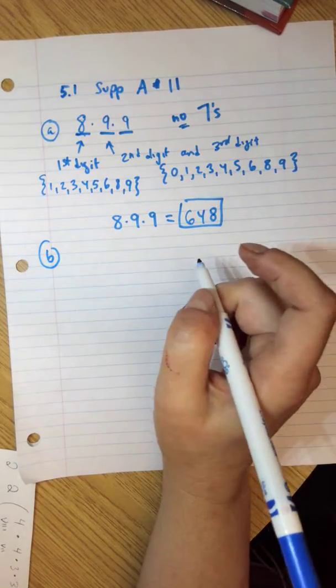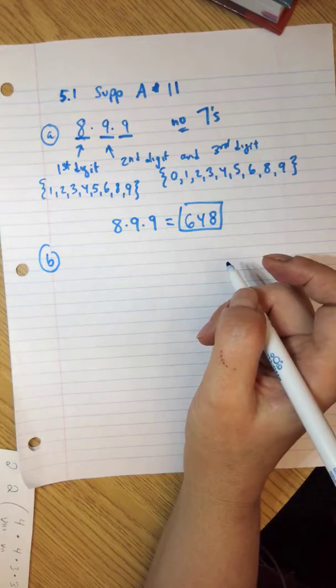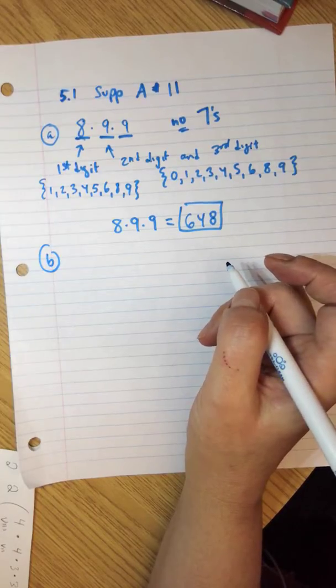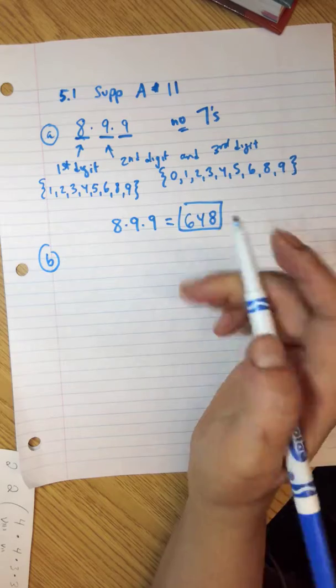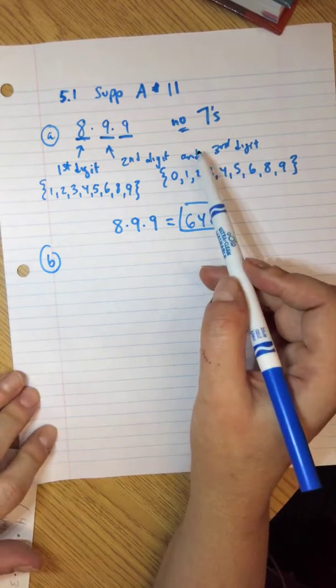Now there's a second part in number 11, which is the tricky part, I'm not going to lie. It's 5.1b: how many three-digit numbers contain at least one 7.